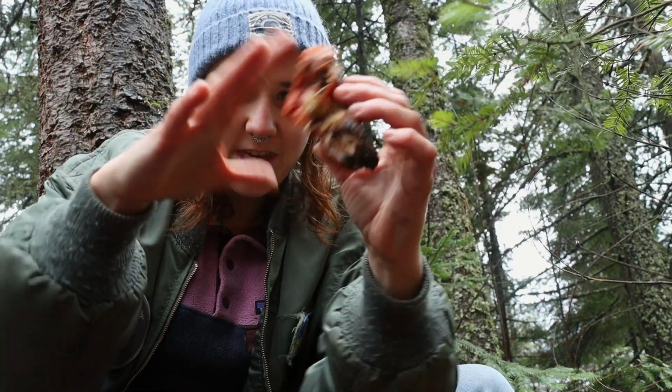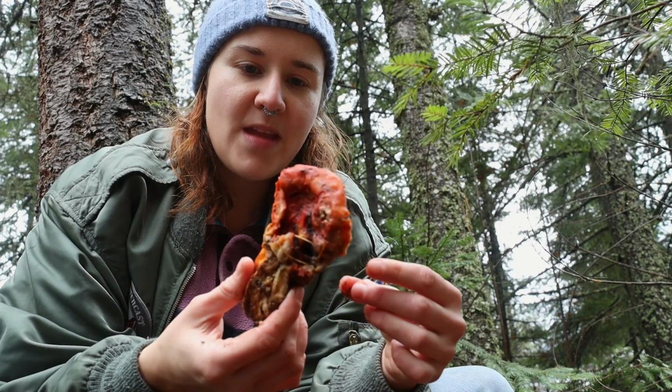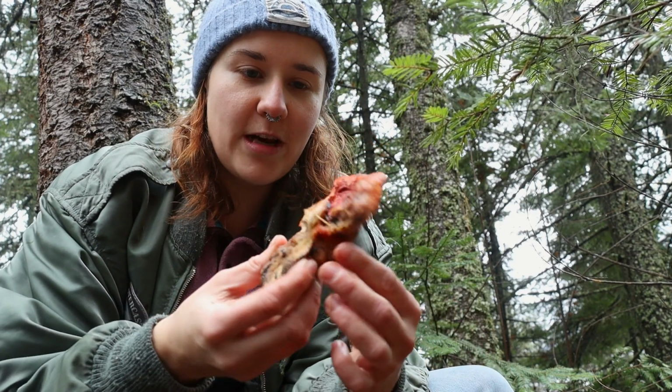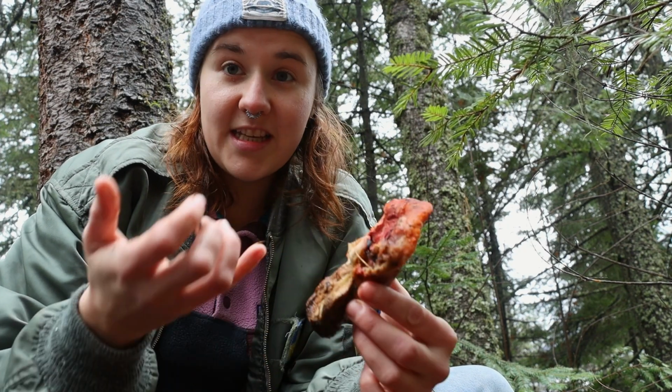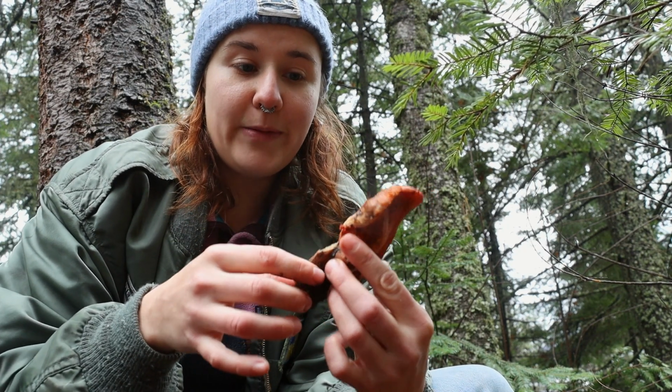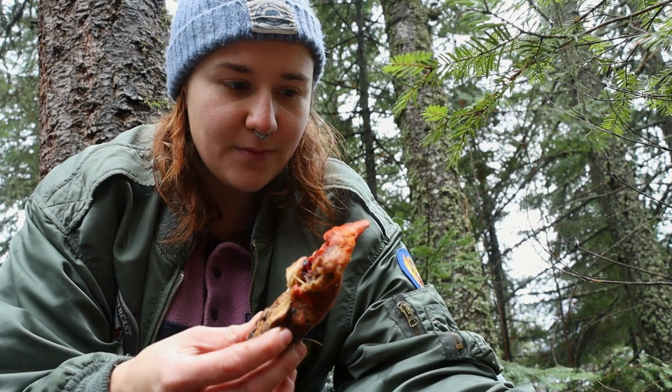Usually it would be that regular mushroom cap shape that you would see, and it turns it into this weird deformed beast. And it's interesting because this mushroom is a very popular edible and it definitely has that kind of fishy taste.